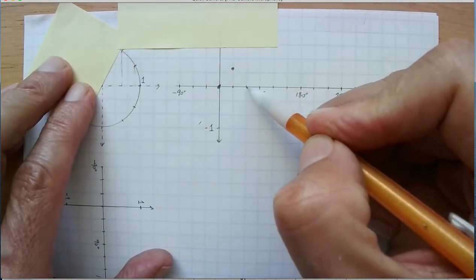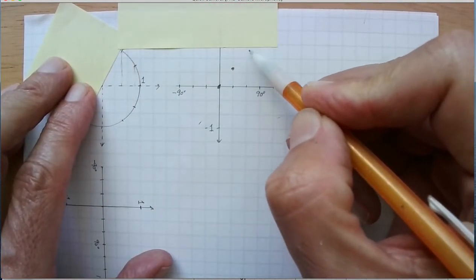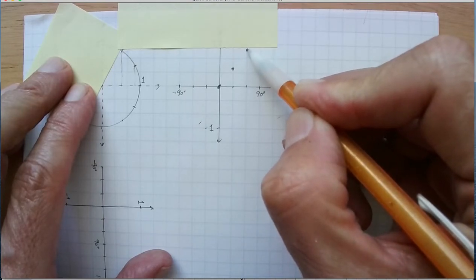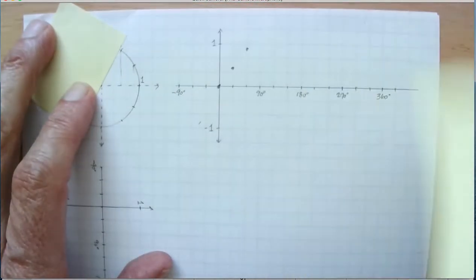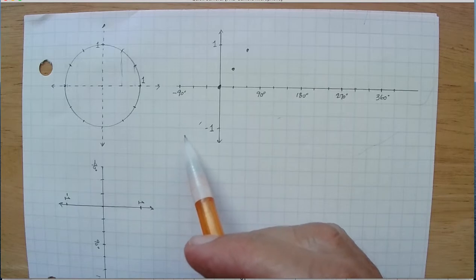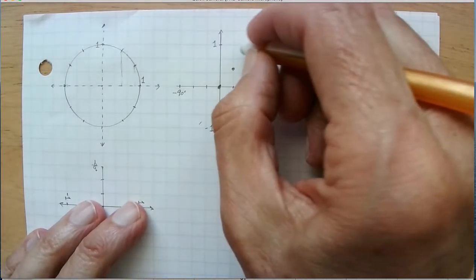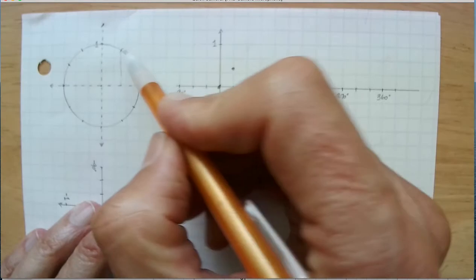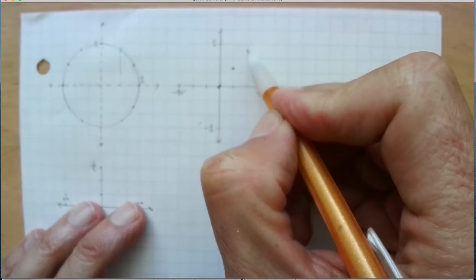At 60 degrees, the height is right about there. As you continue to go around, just transferring the heights, that might be a little too far up. I think I overshot a little bit, right about there.